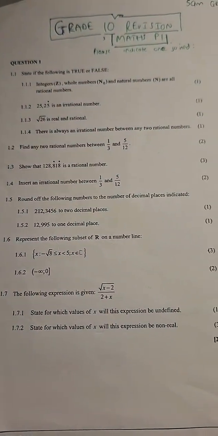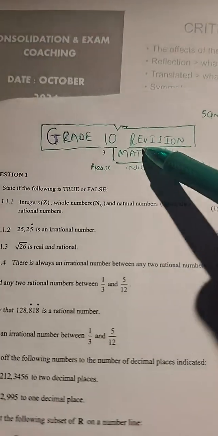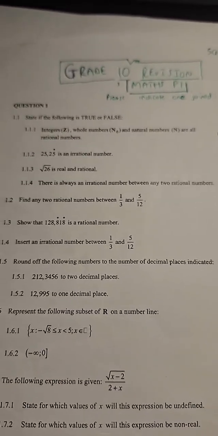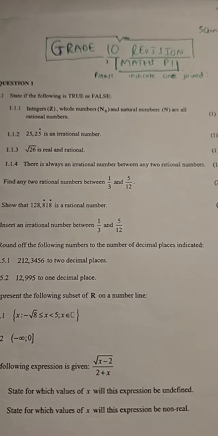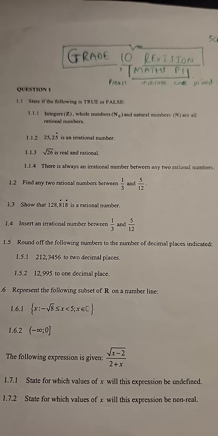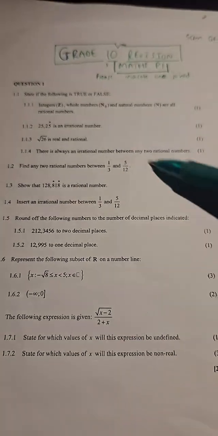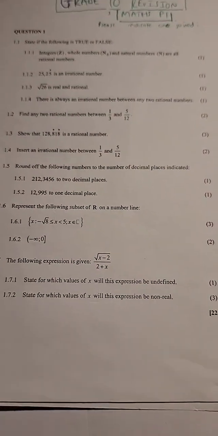So where would you like us to start? What is the consensus among grade 10s? What specifically would you want to attend to? Do you want to do number system type questions?